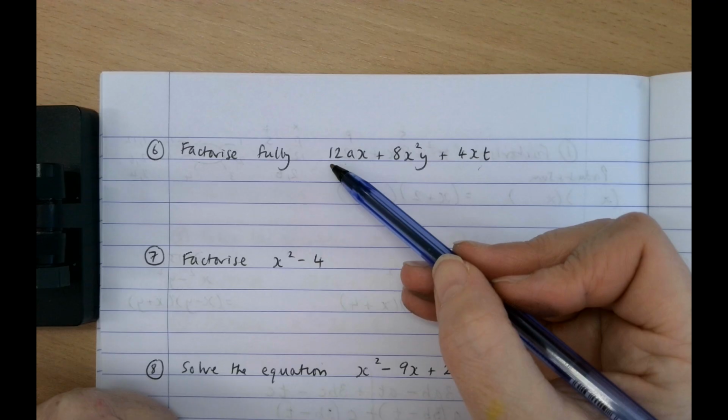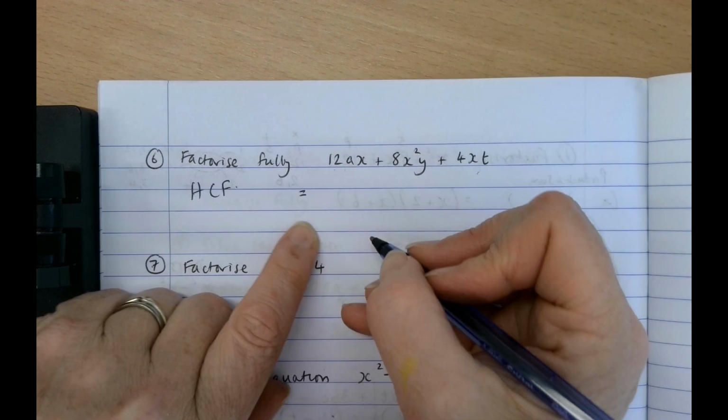Factorize fully. Now, 3 terms. There's an x squared, but actually, look, there's 12, 8, and 4. There's a highest common factor of a number as well. So this is a highest common factor. So let's see. Let's look at the numbers first. 12, 8, and 4.